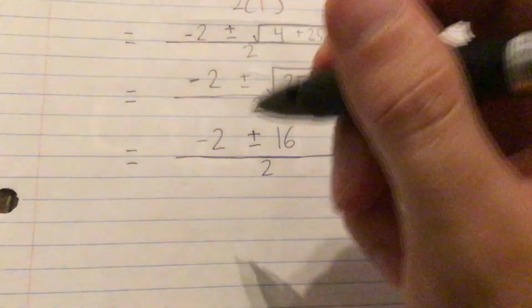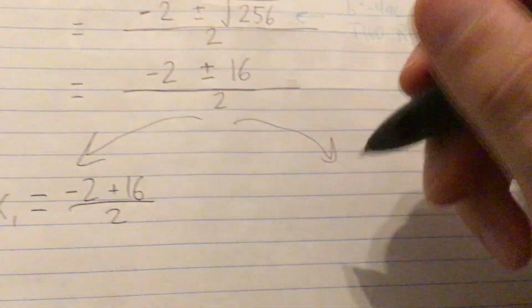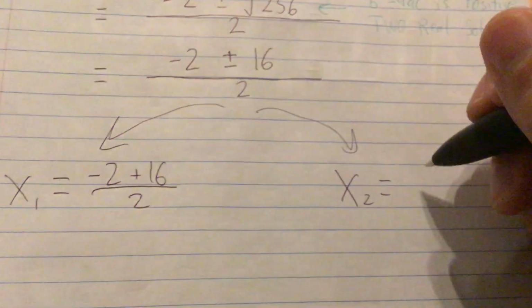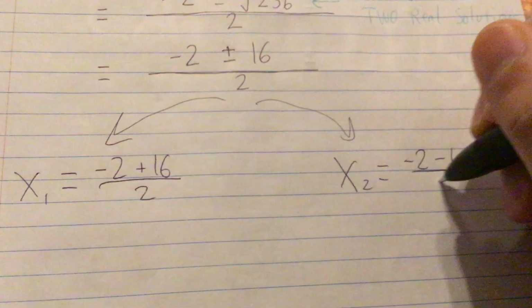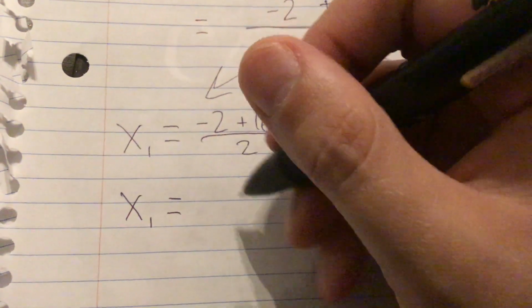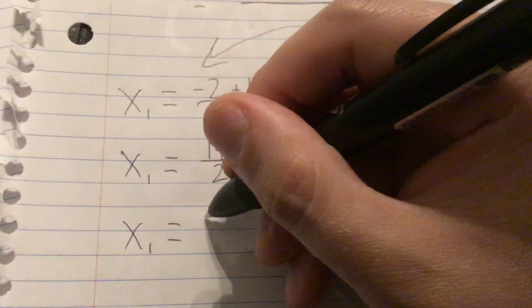Now that the discriminant is positive, we split it into an x1 and an x2. So now we've got x1 is equal to negative 2 plus 16 over 2, or x2, which is negative 2 minus 16 over 2. Let's do the left side first. So x1 is equal to negative 2 plus 16, which is 14 over 2. 14 over 2 is 7.